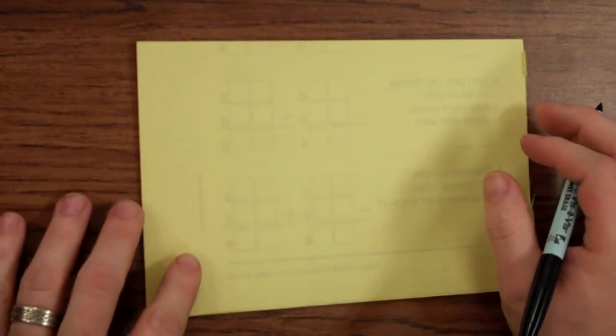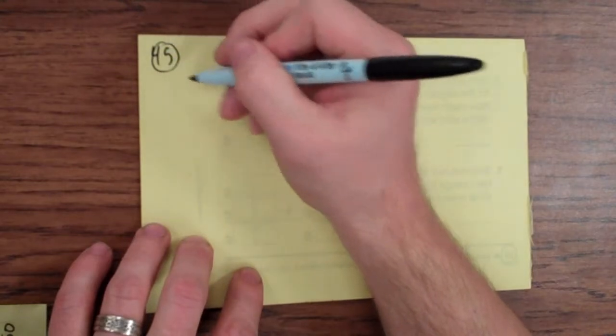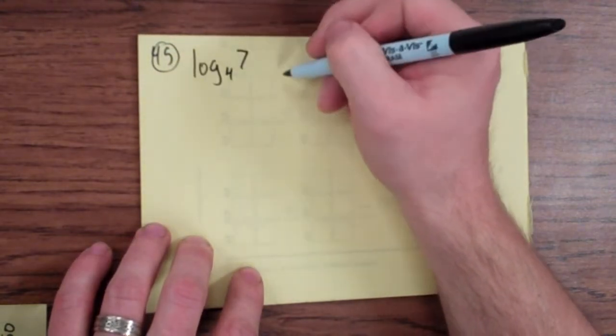Let's see. Change of base. This is really, get out your calculator and use the change of base correctly exercises. So let's do 45. 45 says log base 4 of 7.